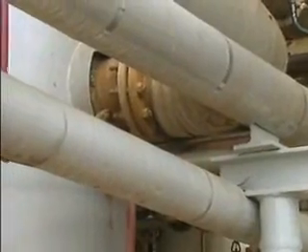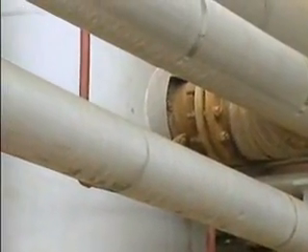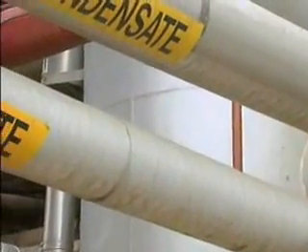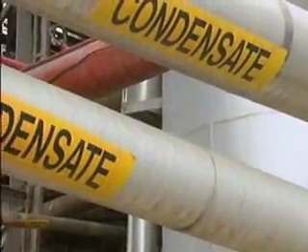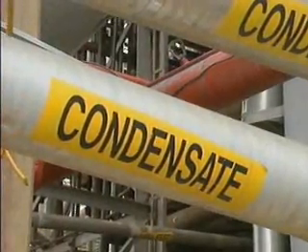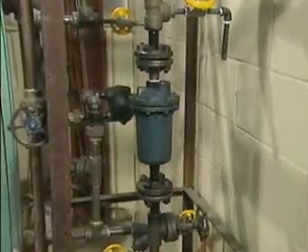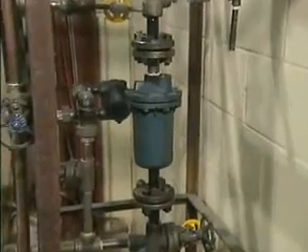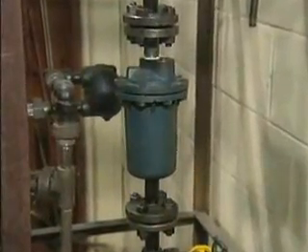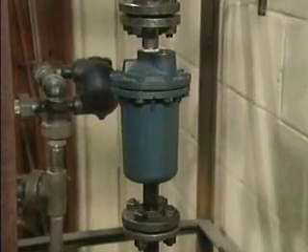Likewise, if several thermodynamic traps discharge to a common return line, it's essential to make sure that the condensate return line is large enough to handle simultaneous discharge without developing excessive back pressure. For other traps, like this inverted bucket trap, increased back pressure may reduce trap capacity, but it doesn't otherwise significantly affect trap performance.